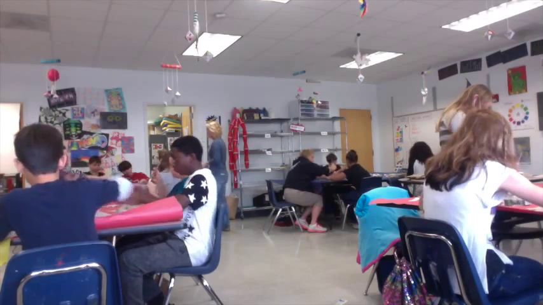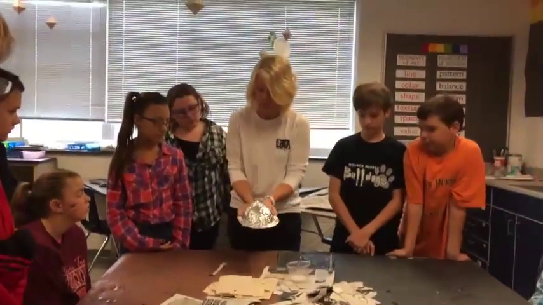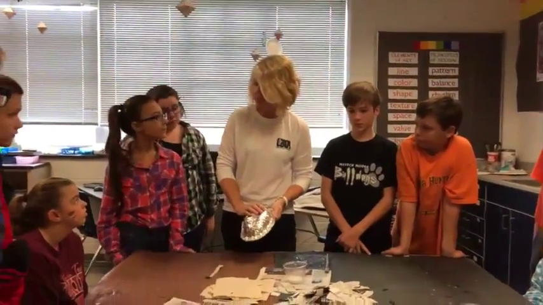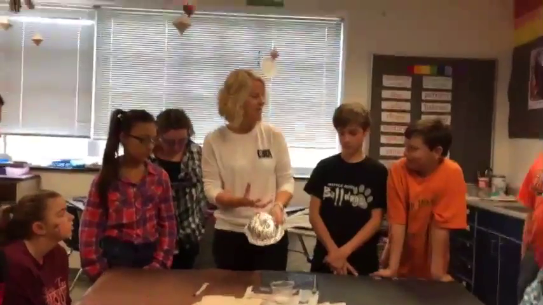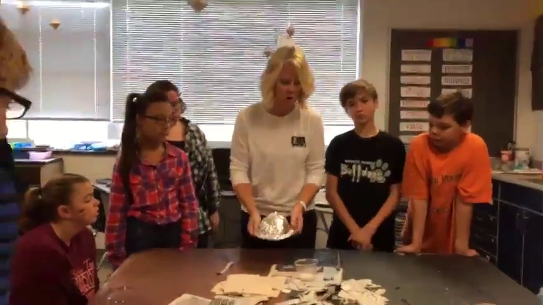Okay, so we've covered our mask in the foil, gotten it as tight as I possibly can, and this is going to get messy. So it's okay if your hands get messy, that's going to happen. It's just glue and water, that's all. It's not going to dry on you quickly.